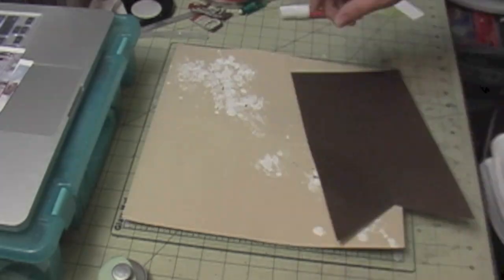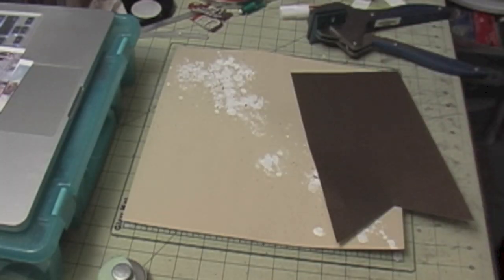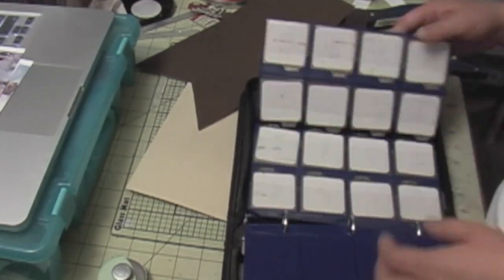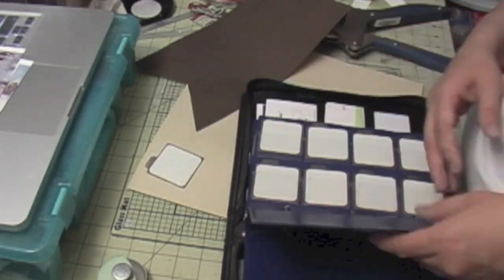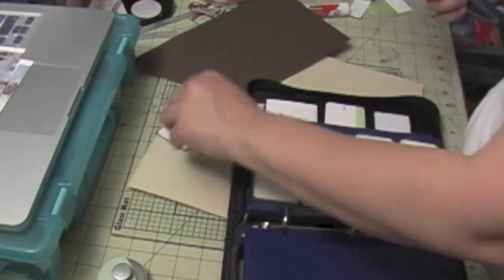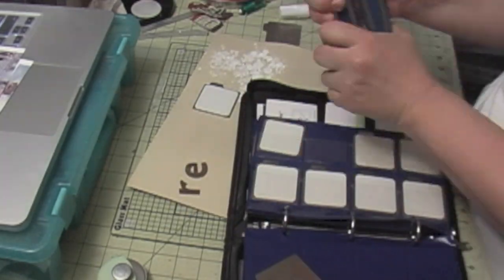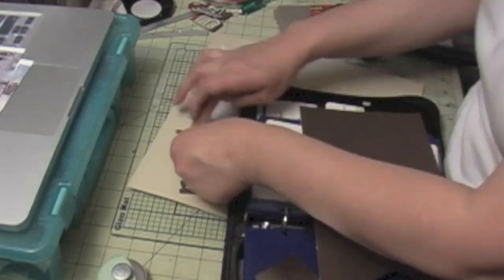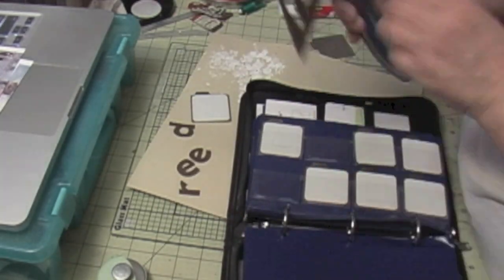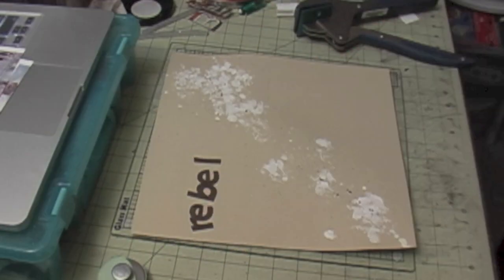And then here I'm putting a little bit of white paint with some black watercolors. I'm using my Quick Cuts die to cut out the word Rebel. I haven't been using these dies, so that's why I decided to start using some of the tools that I have and start incorporating those into my layout instead of using stickers or the Gypsy.